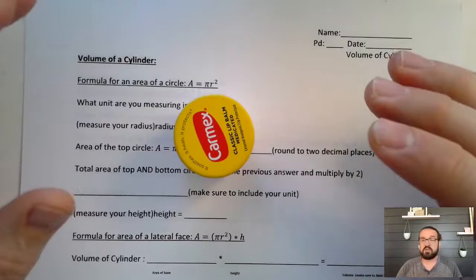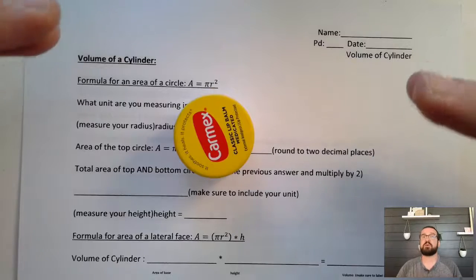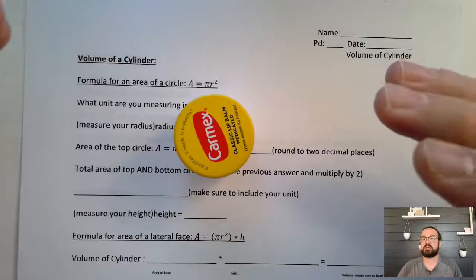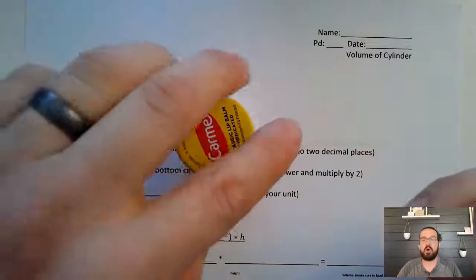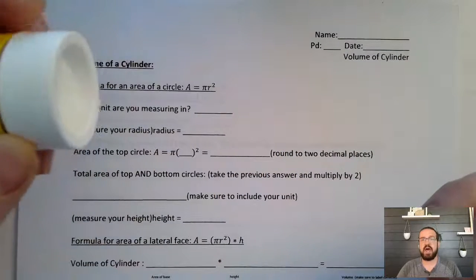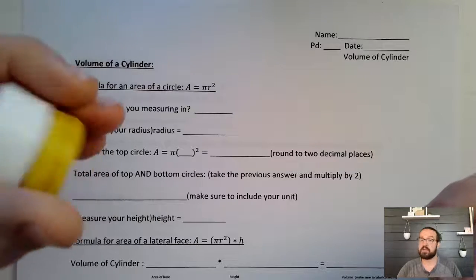So think about this. We have just done surface area before that. That was really just finding the area in 2 dimensions, right? And that's what area is. But when we talk about volume, we're taking into account all 3 dimensions. And so that's what we're going to be looking at here.